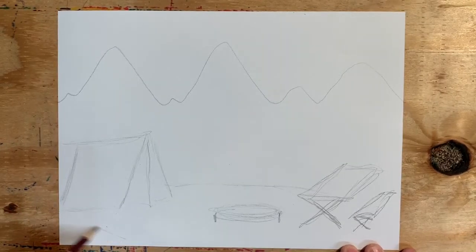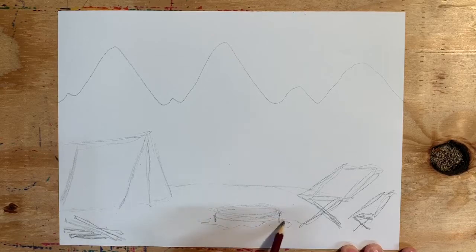Over here, maybe there's just like some sticks for the fire. So I'll just draw a bunch of sticks. I'm just sketching everything in right now. I'm not drawing anything dark because I don't want to have to erase something really dark because that would be harder to erase. Let's see, there's just some dirt around here.